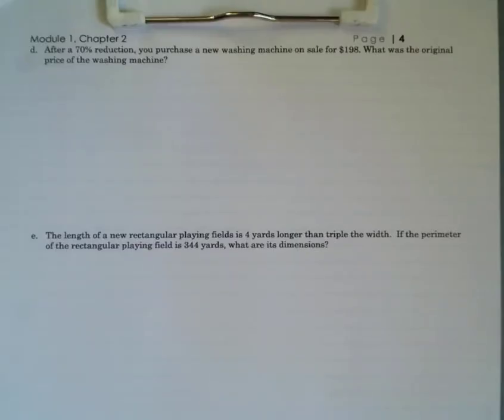Now our next problem is the one I sort of warned you about. This is going to be taking a percentage and seeing what happens when we actually decrease by a certain percentage. In other words, what happens when you put something on sale. The total purchase price was $198, which is what this washing machine is, but that was after the 70% was taken off. What did it cost before that?